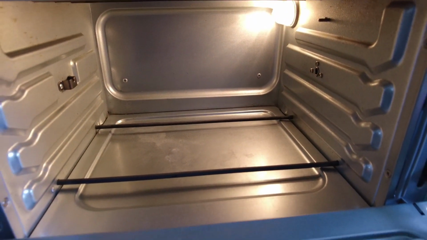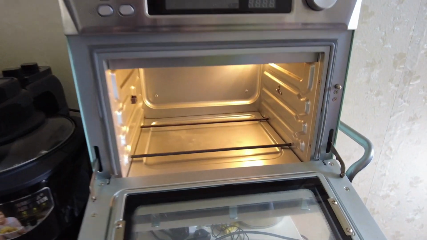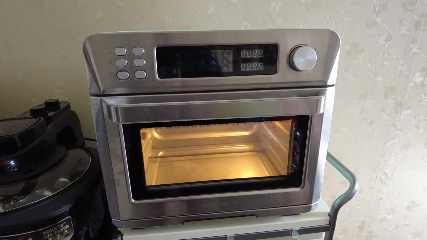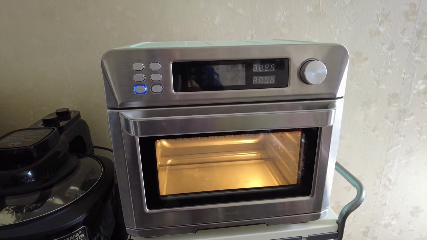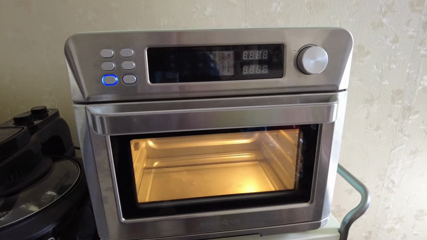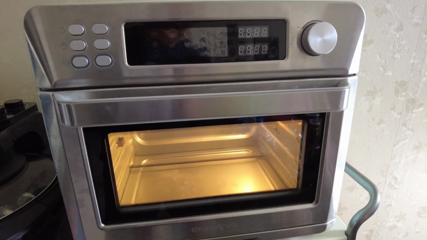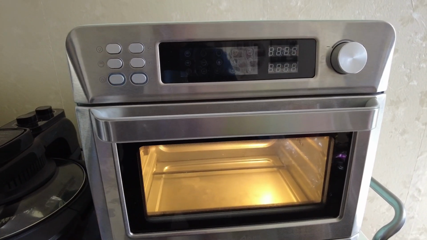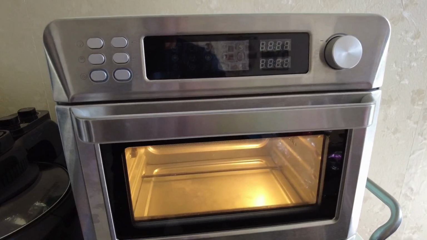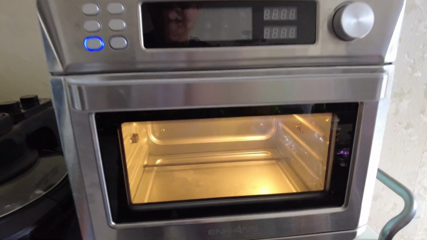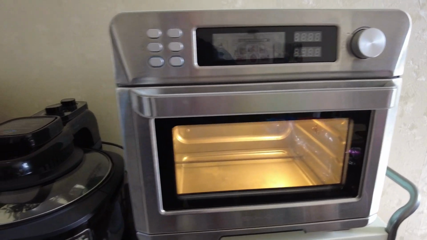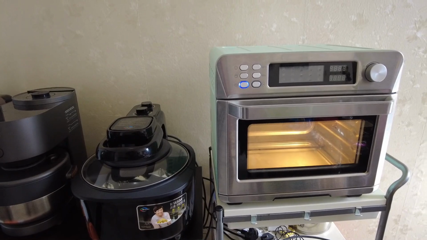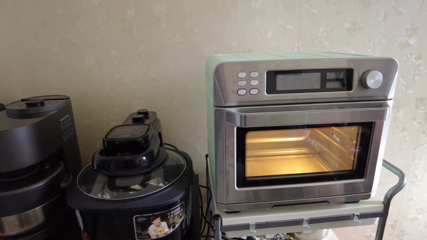So that's one. Number two, of course, is the size. This is a 24 liter. As the size suggests, you can put a lot more things here. For rotisserie, I can easily put in a 1.3 to 1.4 kg chicken that you can rotisserie inside, meaning rotating inside this particular oven. The question is, do you actually need a bigger air fryer? It's really up to you.